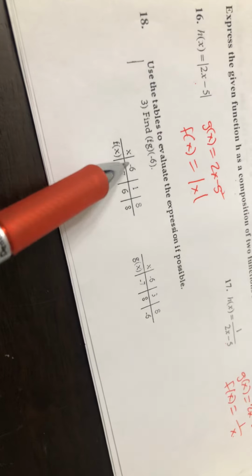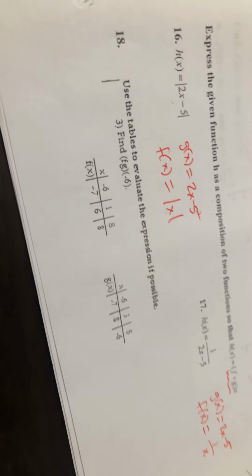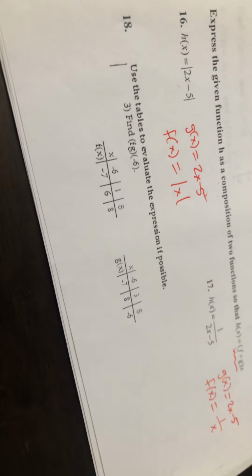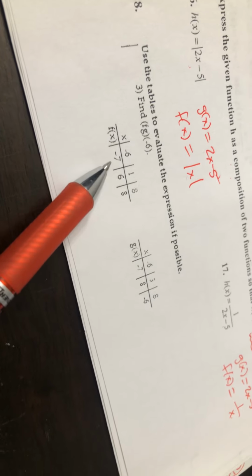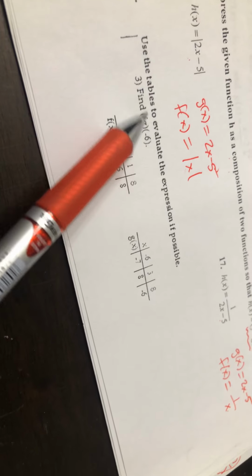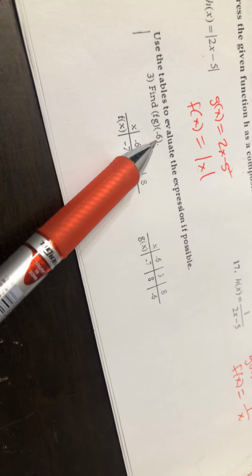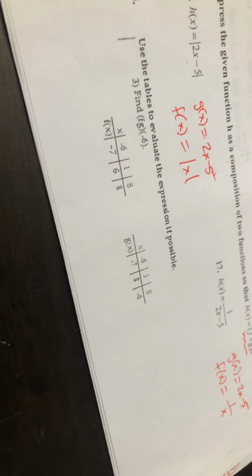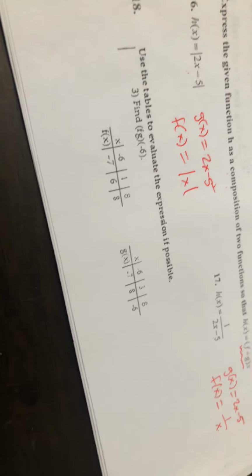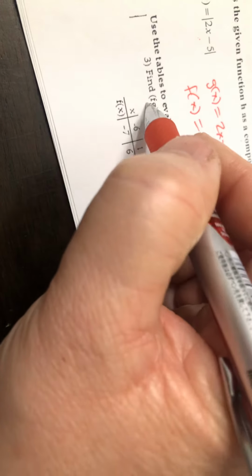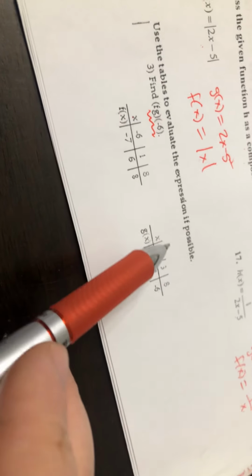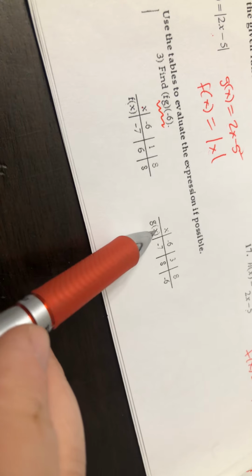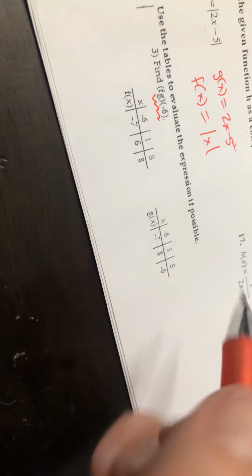So the ACT expects you to be able to find a function value given an equation, given a chart. The last ACT test had a problem almost virtually identical to this problem. And then given an equation, which I think is on the back page. So the first thing we want to find is g of negative 6. So notice this is x, this is f of x, this is x, this is g of x. So f of negative 6 is negative 7.